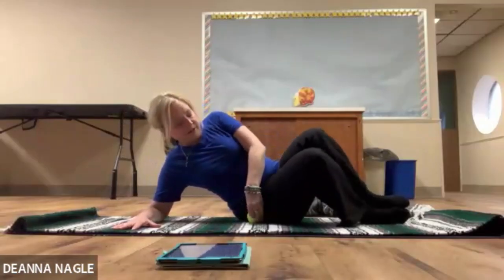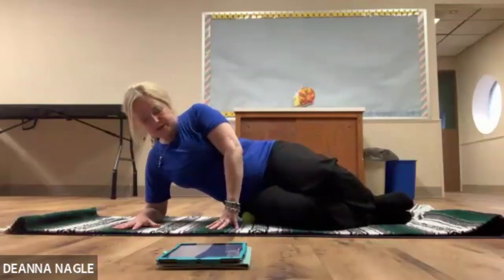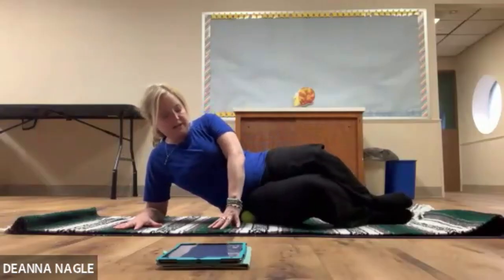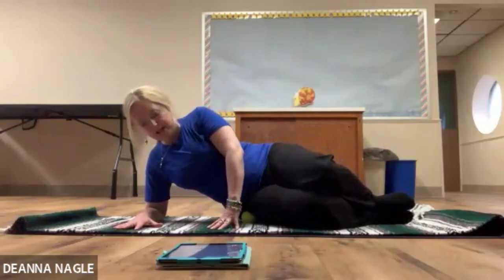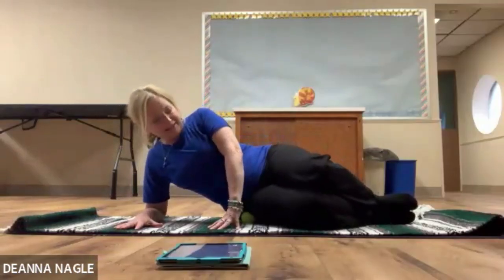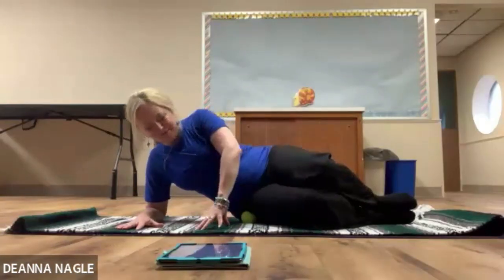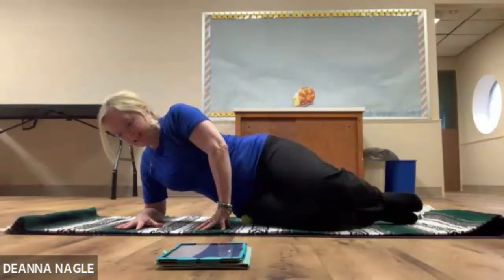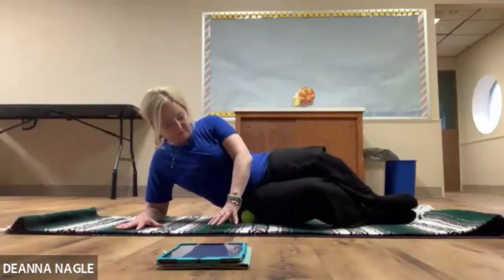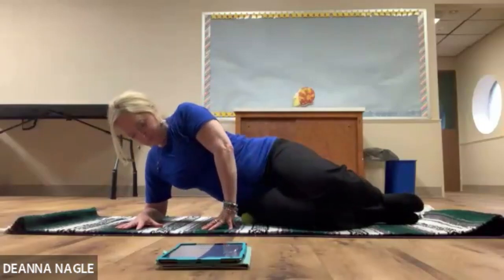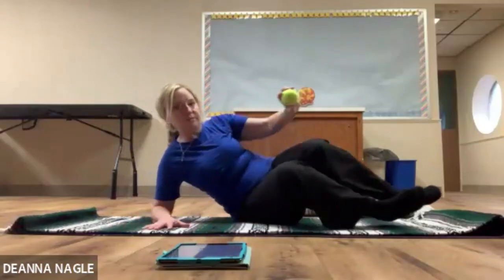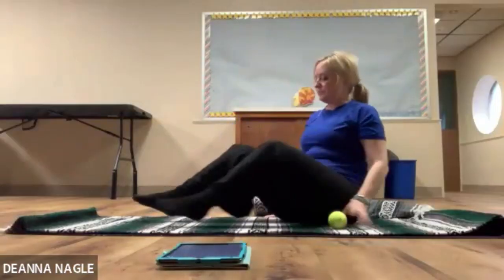Feel free to move it a little up or down if you want. I would try to avoid the really bony areas and just kind of keep it on a little bit of a fleshier area if possible. Some of you guys have less padding than I do here, so you might put it under your blanket if it's too intense. Okay. And then go ahead and release that and pop it over to the other side.